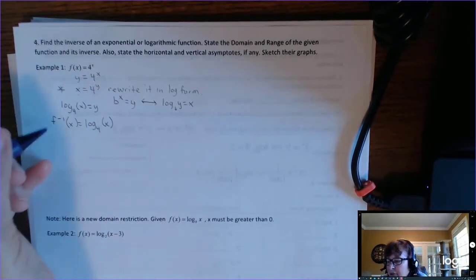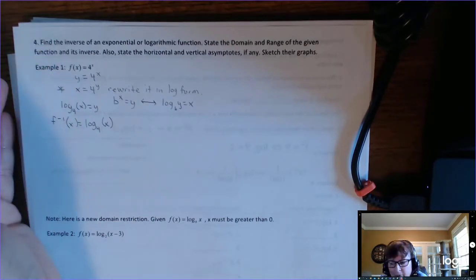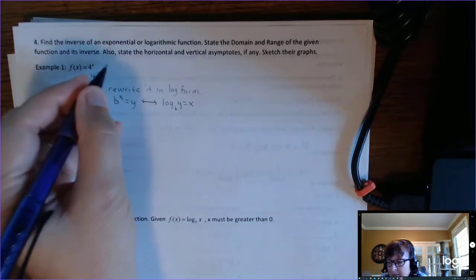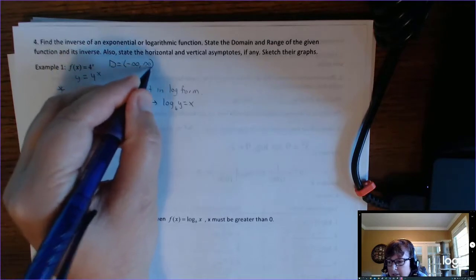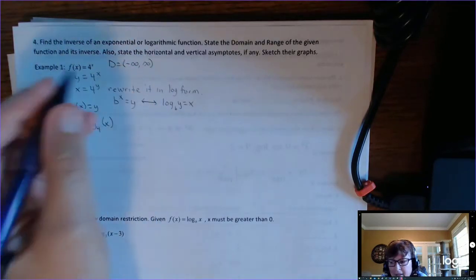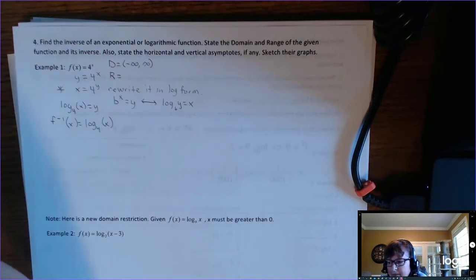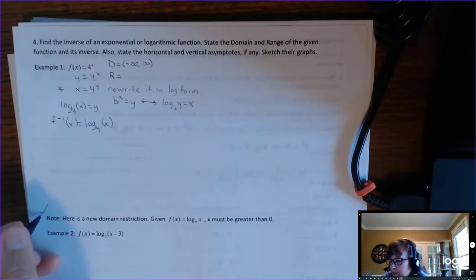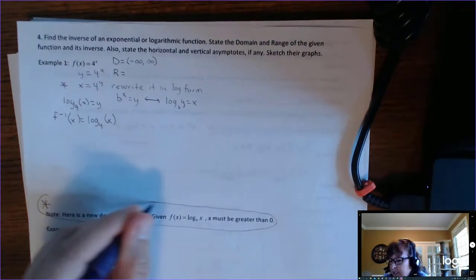Okay, so next let's talk about domain and range. Well, we said at the very beginning the domain of an exponential function is always going to be all real numbers. Okay, what's its range going to be? All right, well, let's look at the domain of this one. So we have a new fact here that you need to know. So I'm officially introducing it.